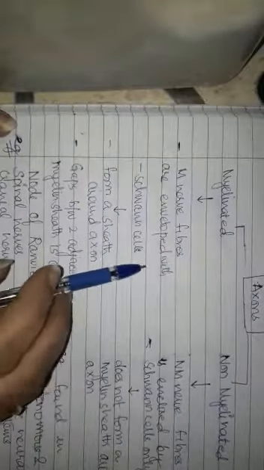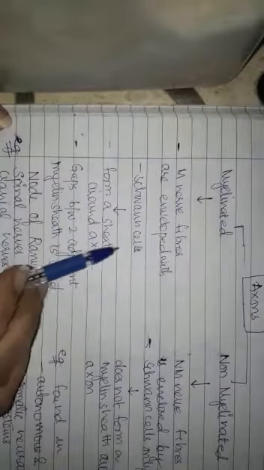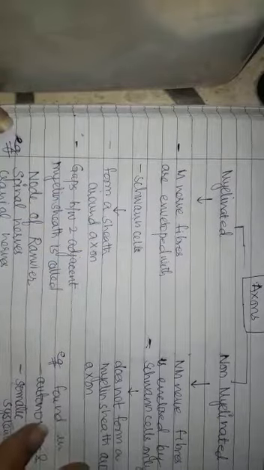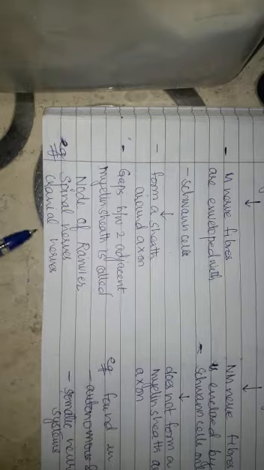So myelinated axons are enveloped with Schwann cells and they form a sheath around axon. The gap between two adjacent myelin sheaths is called node of Ranvier, and myelinated axons are found in spinal nerves and the cranial nerves.